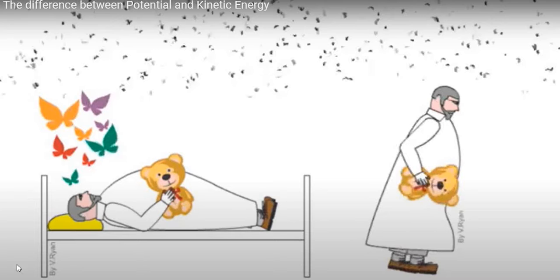Alright, so what you're going to be learning about is stored energy called potential energy. We'll also look at the measure of energy and how energy in moving things is called kinetic energy.